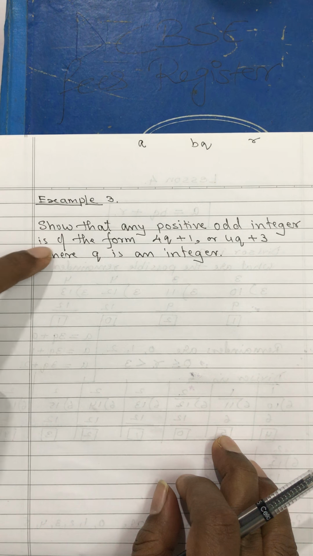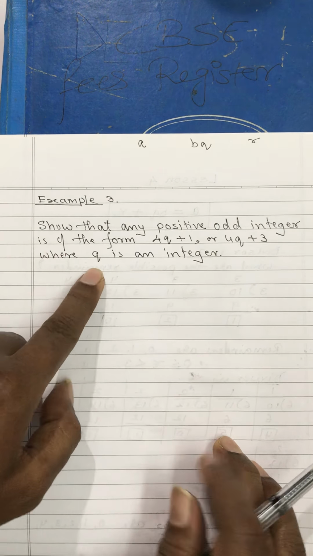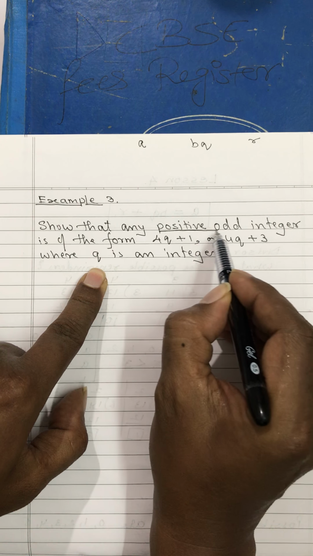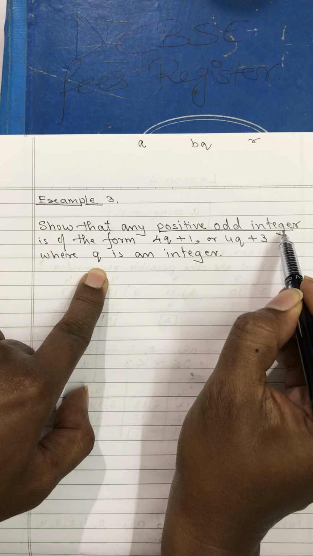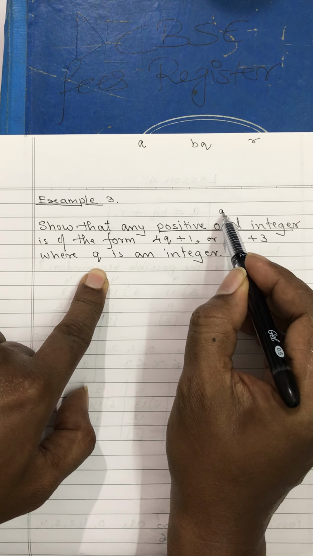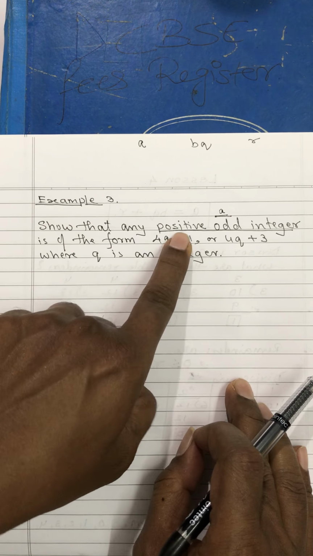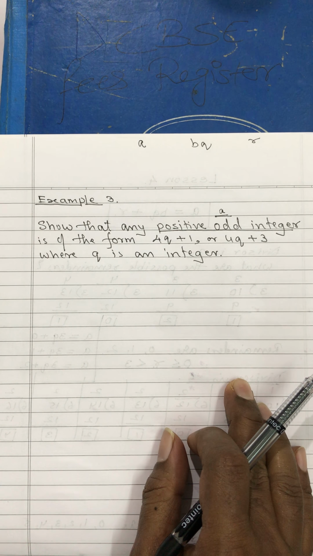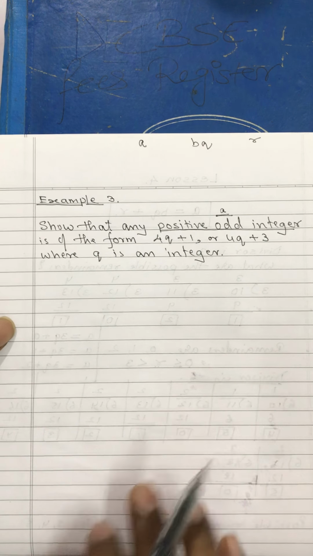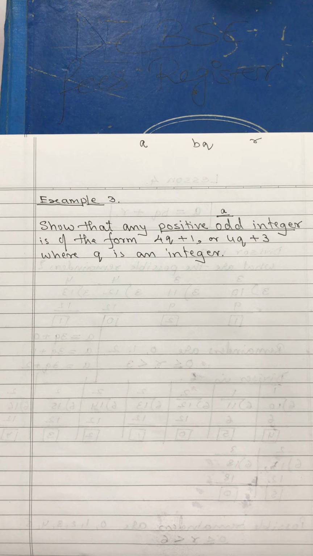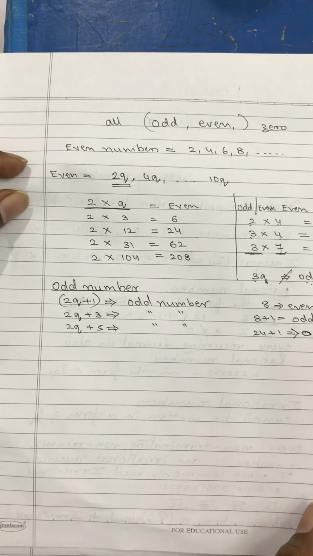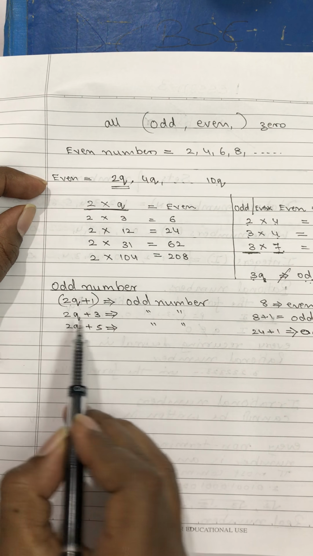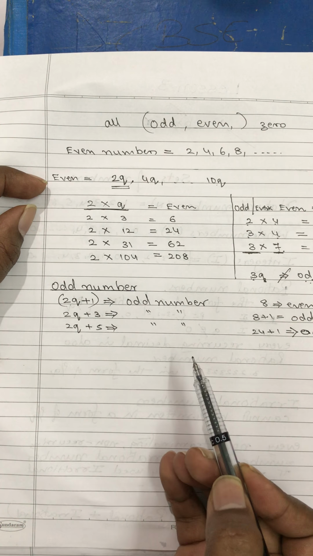See here, show that any positive odd integer, so any positive odd integer, this is going to be your a. Now what are the possible values of an odd integer? 2q plus 1, as we have done before, 2q plus 3, 2q plus 5.